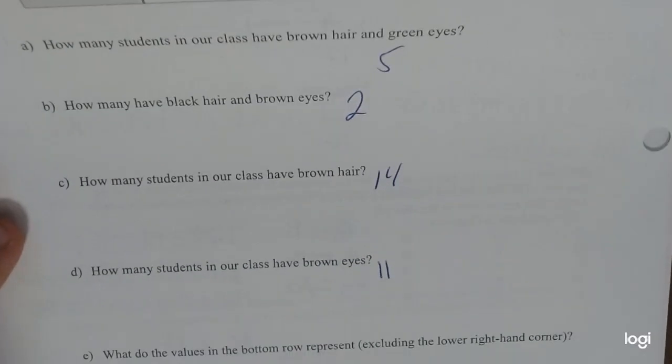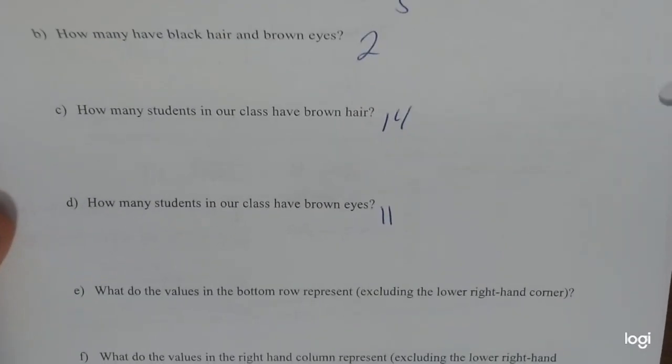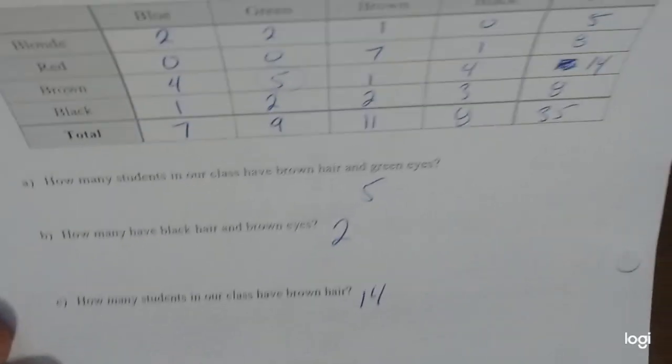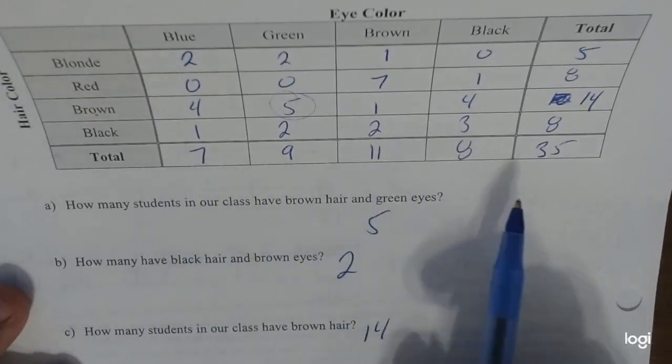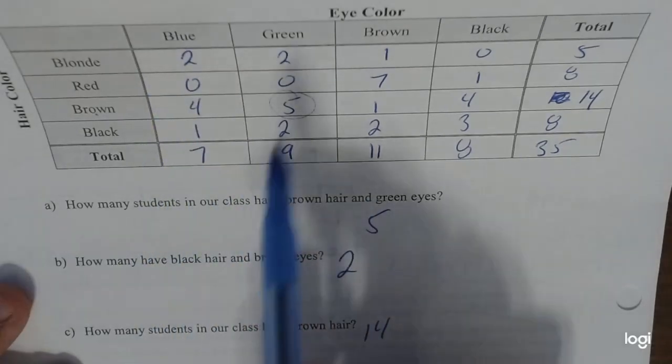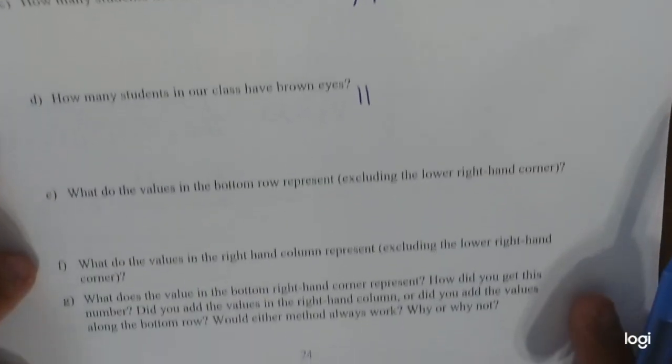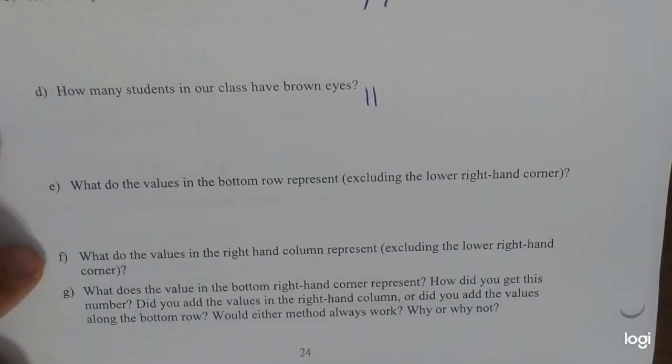So hopefully this wasn't too bad, right? Now E says, what do the values at the bottom row represent? So these ones here. Hopefully you said it's the number of each eye color of our students, so that's how many total of each eye color we have individually. F is identical: what do the values in the right column represent?